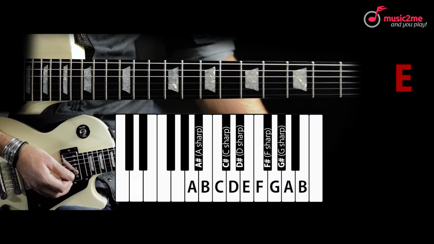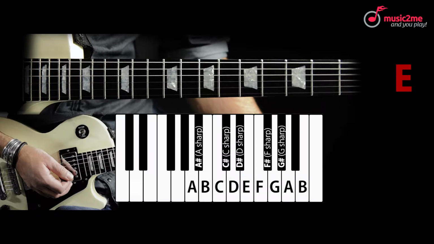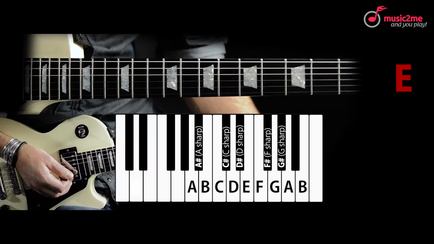The same principle applies to the E string. The sequence of notes is the same as on the A string, only that it starts from the note E.